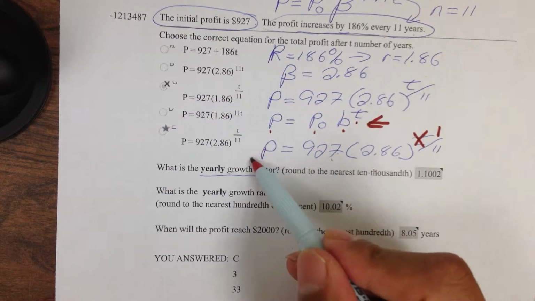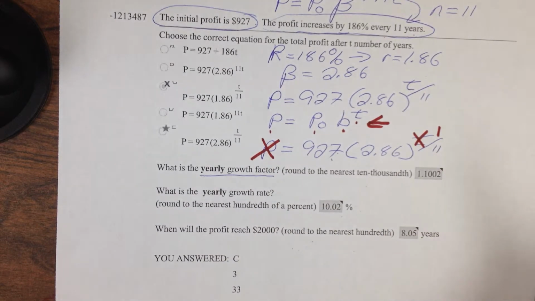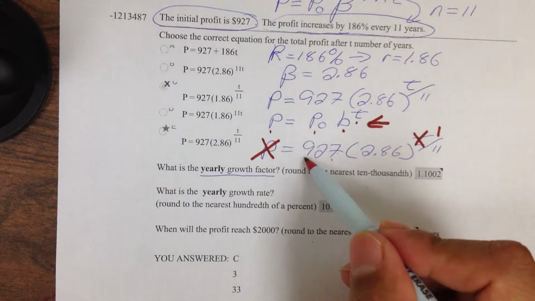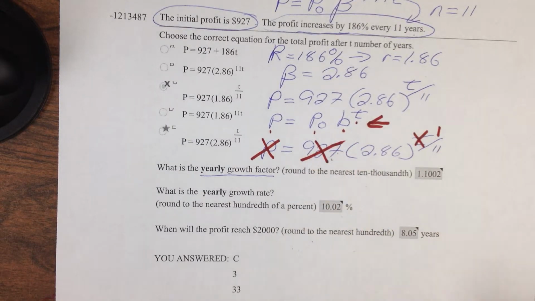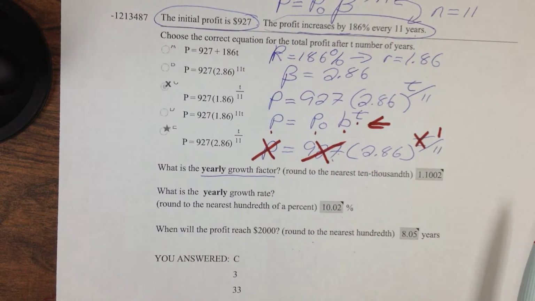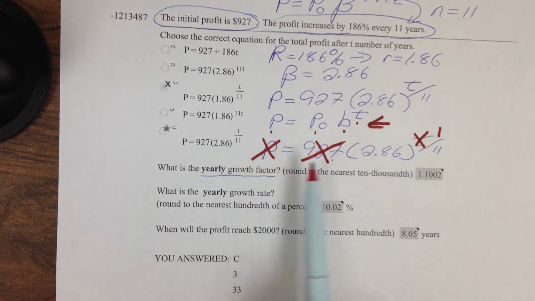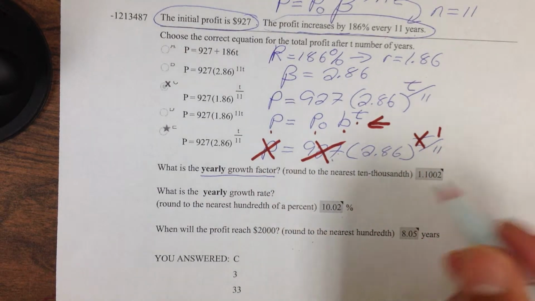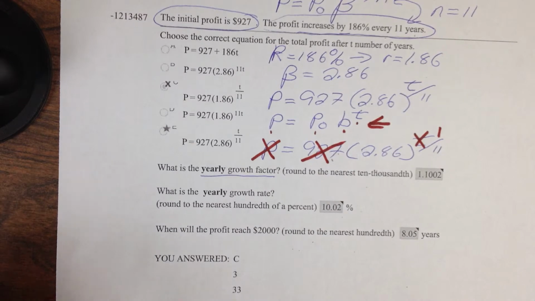My output variable, p, is not part of my factor either. The initial value of 927 is not part of my factor. There are 4 parts of an exponential function: input, output, initial value, factor. I have identified input, output, initial value. Everything else must then, by definition, be the factor.